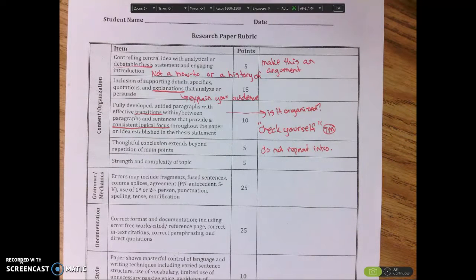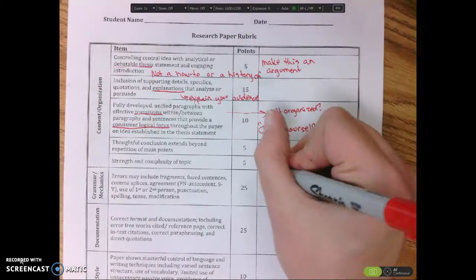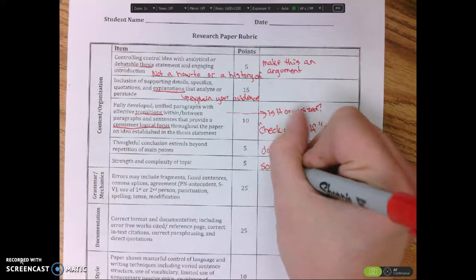Now, the strength and complexity of topic. Sometimes people don't really know what that means. What I tell my kids is that your topic is adult level, it's college level. It isn't something silly. It isn't something that you treat flippantly. You treat it in a serious and important manner. You make it sound legit and important.